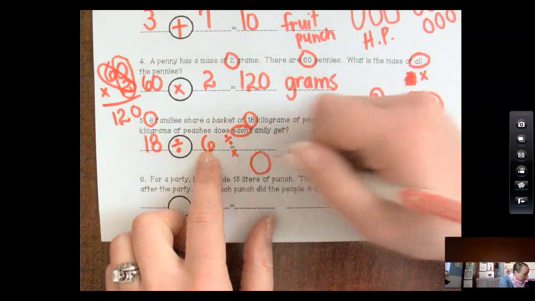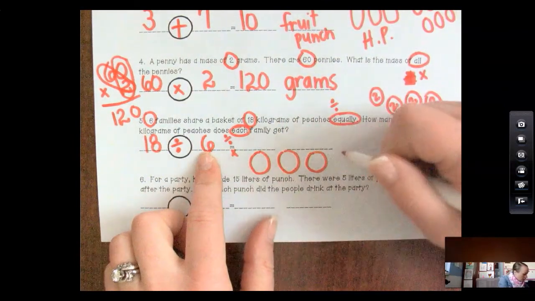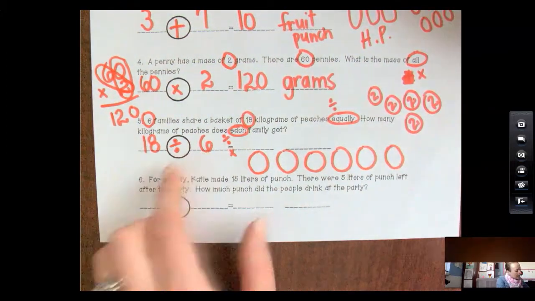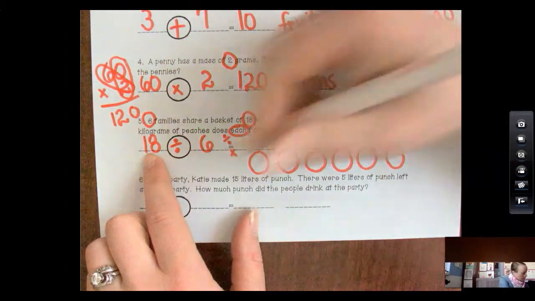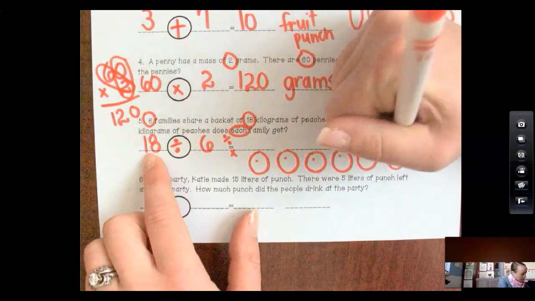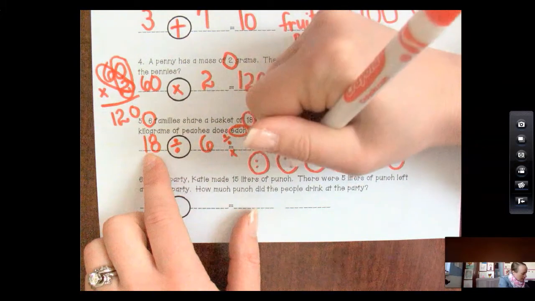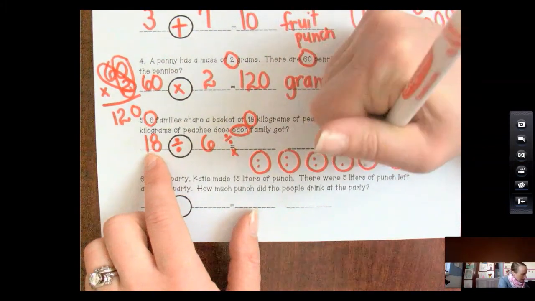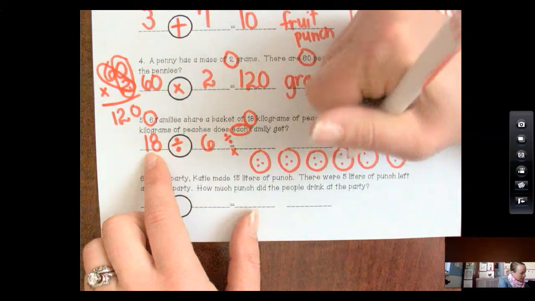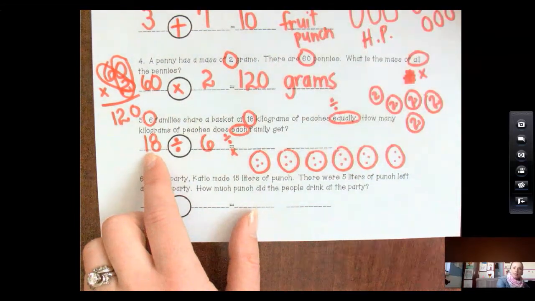I can do 1, 2, 3, 4, 5, 6, and then I can split up my 18 peaches. 1, 2, 3, 4, 5, 6, 7, 8, 9, 10, 11, 12, 13, 14, 15, 16, 17, 18.